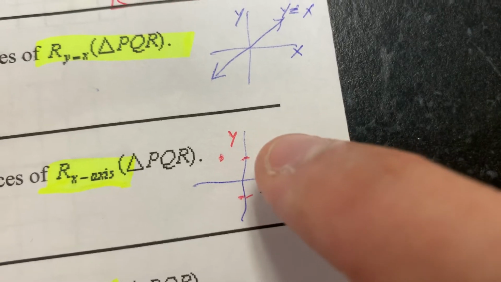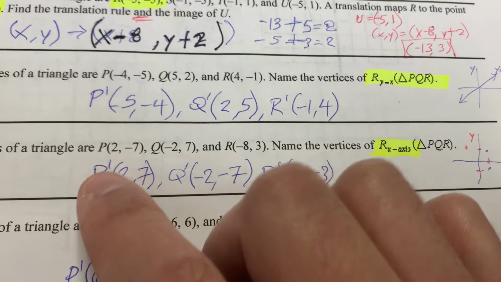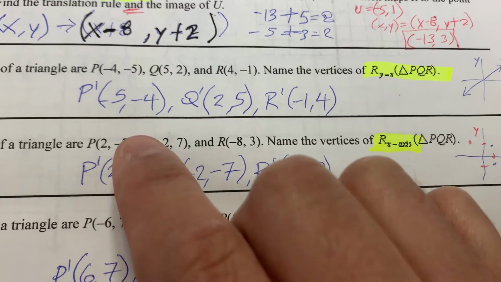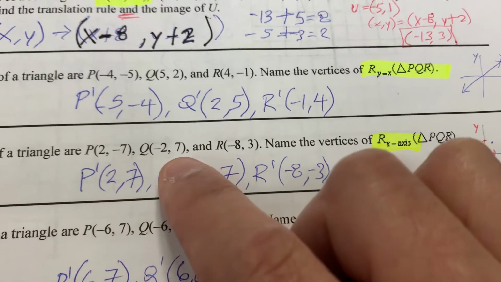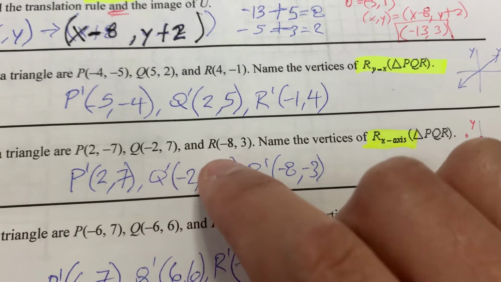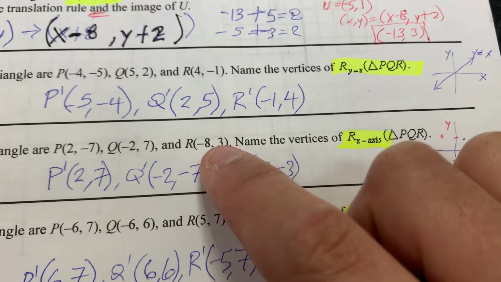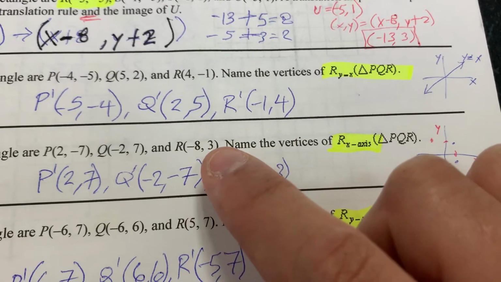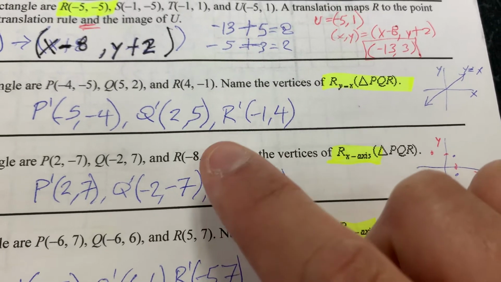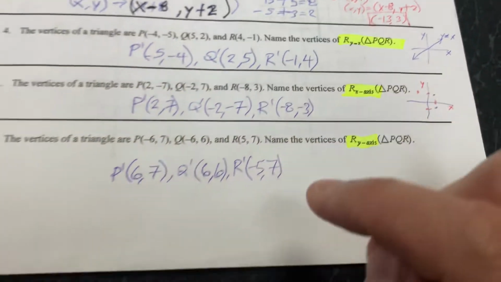The y changes signs. So that's why I have my points here. So remember, x doesn't change, so it's still going to be 2, but that's going to change to positive 7. Q, that's still going to be negative 2 for Q prime, but it's going to be negative 7. And R is negative 8, 3, so R prime is going to be negative 8, still negative 8, but then that's going to change to a negative 3, okay?